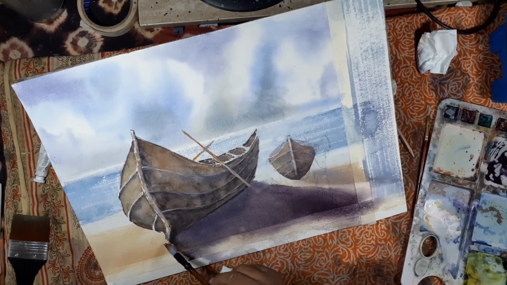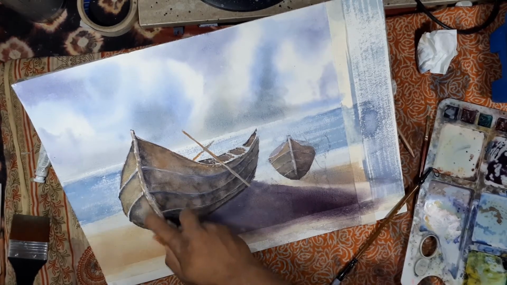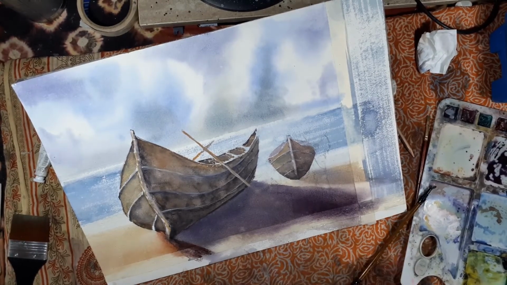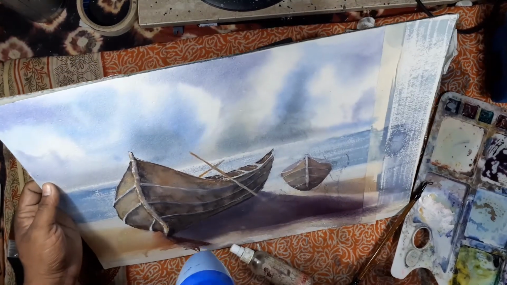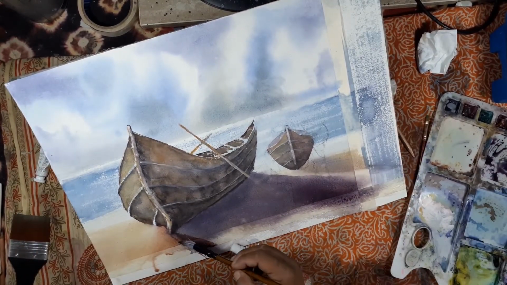If you see, I will add some more shadow on this also, because you have the bottom portion of the boat over here.